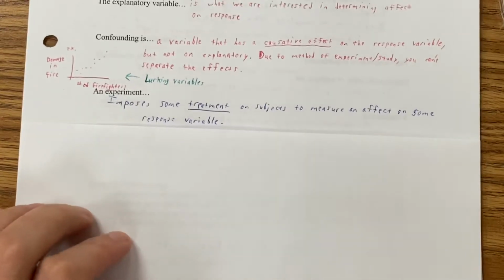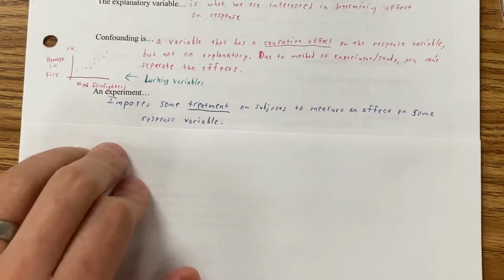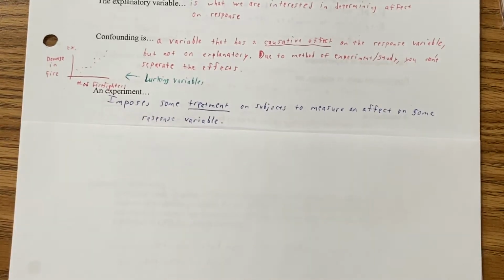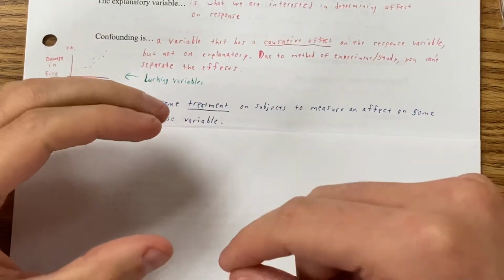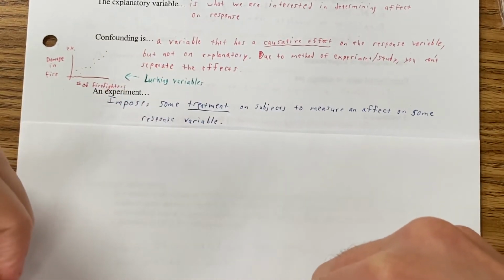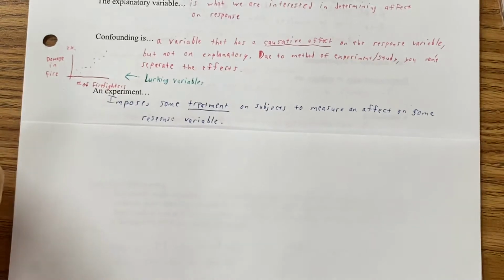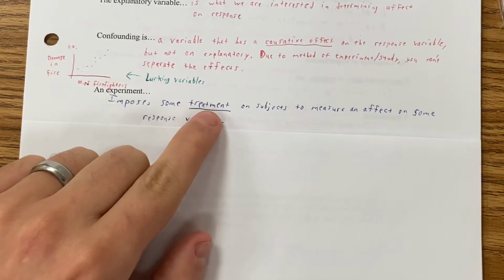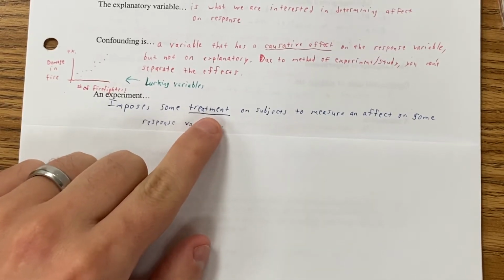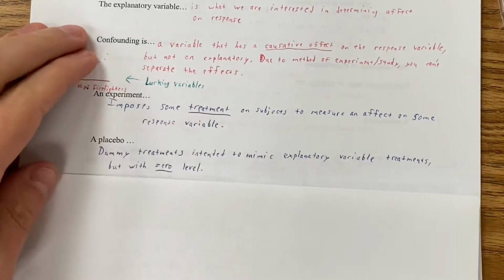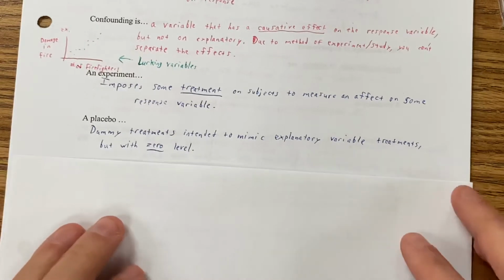Experiment. An experiment is not an observational study. An experiment imposes some treatment on subjects to measure an effect on some response variable. So you have people and you are going to do something to them. Maybe you are giving them a drug, maybe you are having them do something specific. A treatment means that you are making them do something or doing something to them. So they have to be volunteers, basically, if they're people. That is an experiment. And a placebo is something you use in experiments.